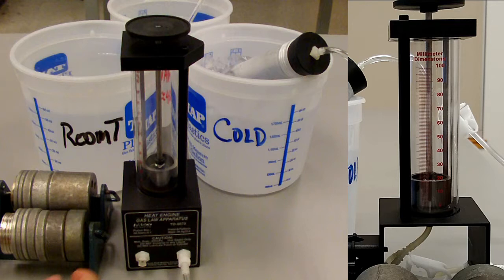At the beginning of each video, I will go through an initialization step meant to set the N, that is the number of molecules in the heat engine apparatus, at a consistent value.